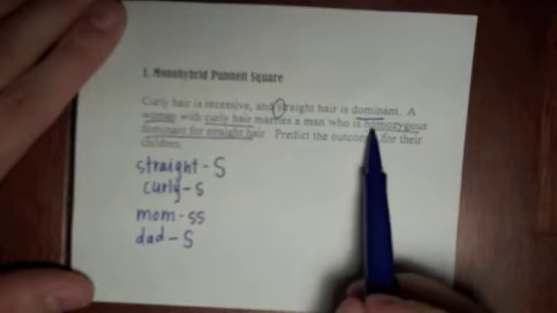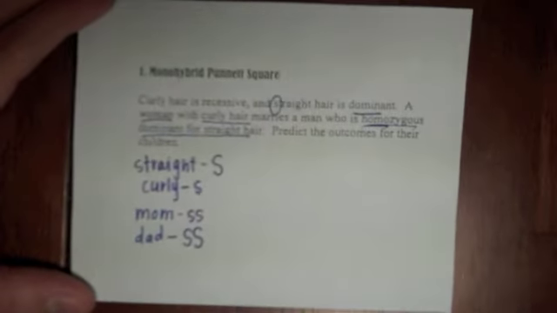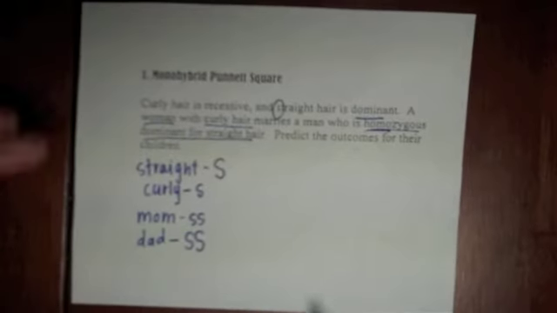So that means that he's going to have, first of all, straight hair, so he has to have a big S. And since he's homozygous, which means he has two of the same kind of letters, he's going to have another big S. So he is homozygous dominant with two big S's. Alright, it has to predict the outcomes for their children.